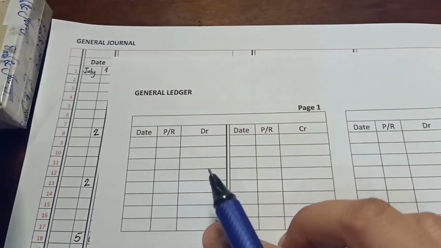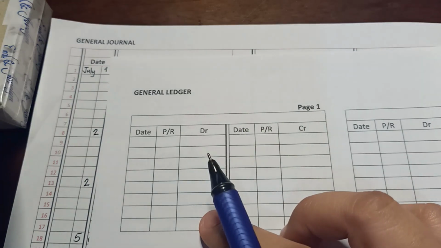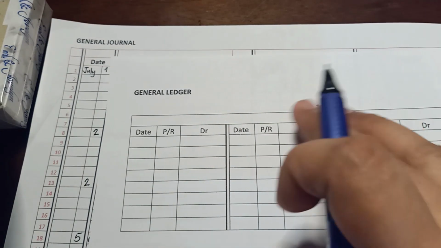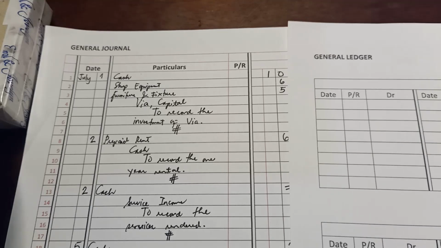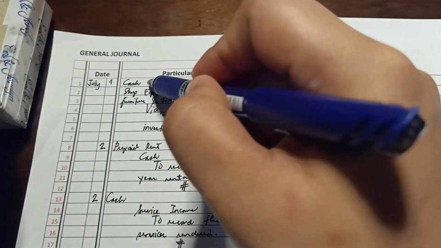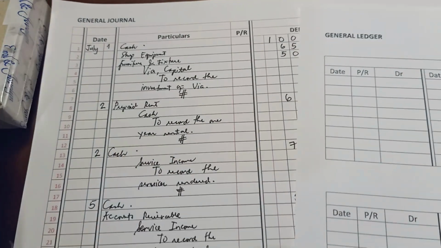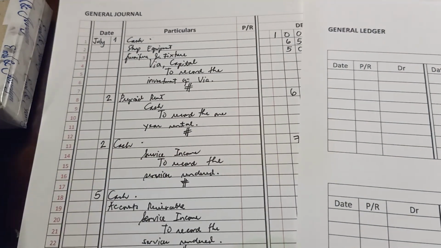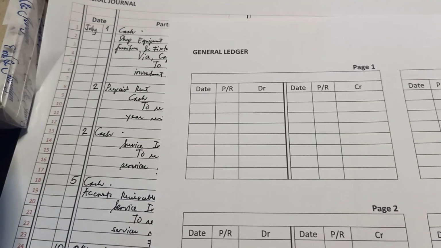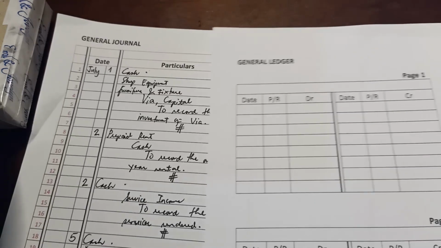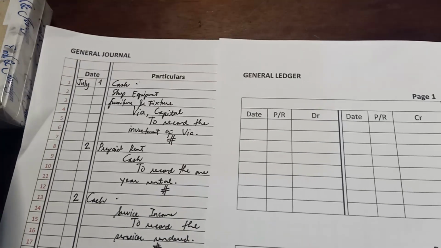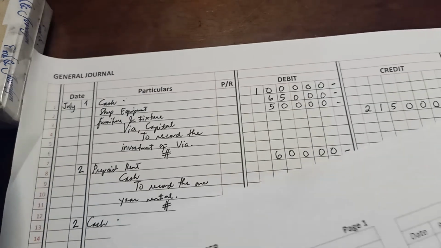Para hindi po tayo mahirapan sa pag-identify. Mamaya na yung credit. Okay? So, meron tayong 1, 2, 3, 4, 5. Okay? So, we have 5 transactions on debit side sa ating cash account title.